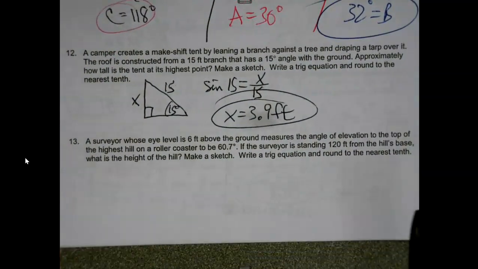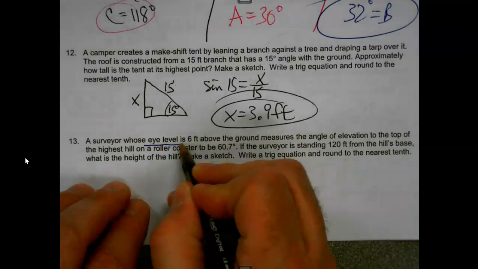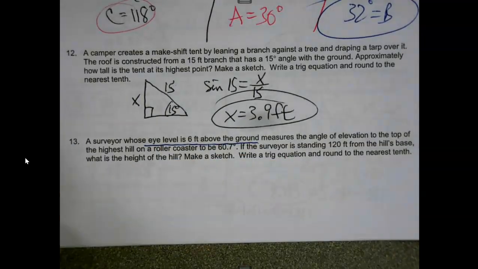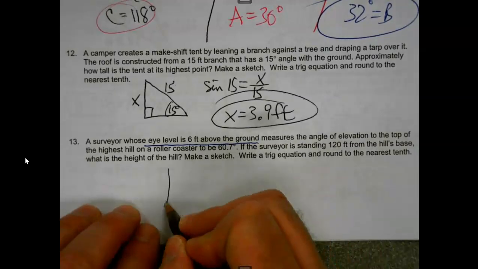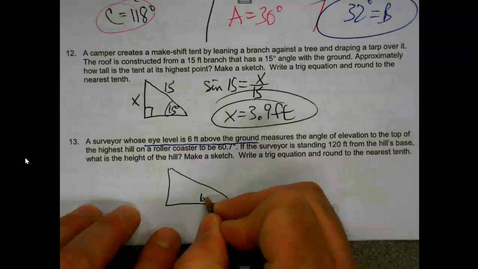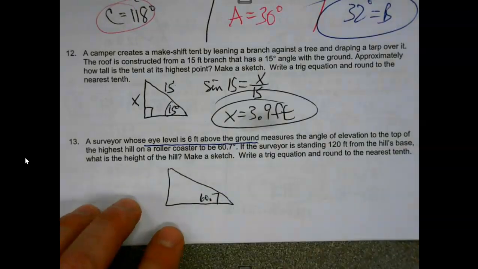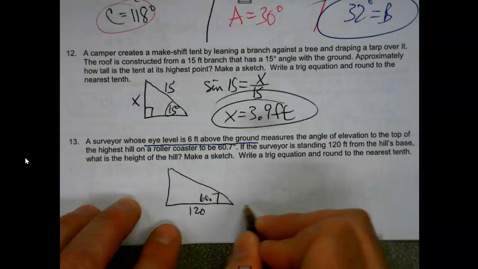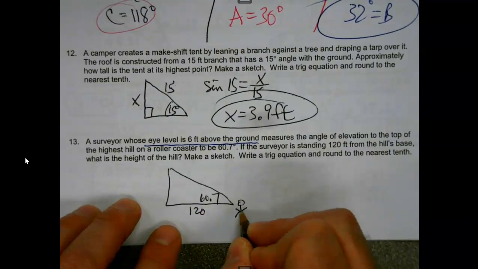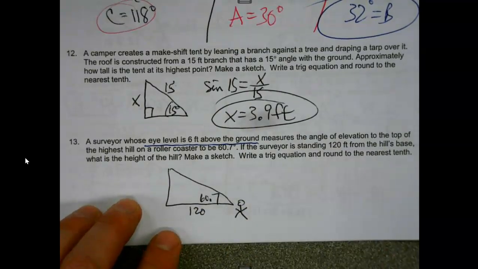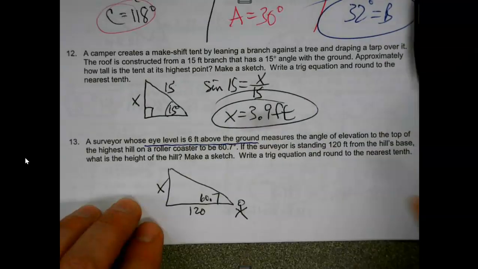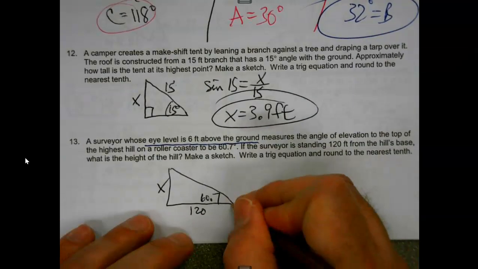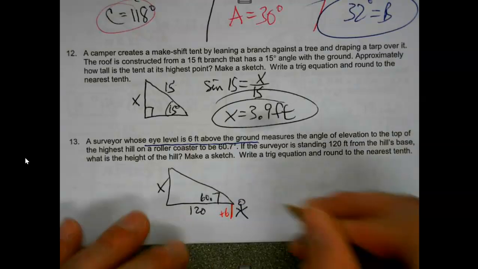The surveyor, oh, here comes the eye level question. Eye level is 6 feet above the ground. The surveyor measures the angle of elevation of the top of the highest hill in a roller coaster to be 60.7 degrees. The surveyor is standing 120 feet from the hill's base. What is the height of the hill? Remember, at the end, we need to add 6.